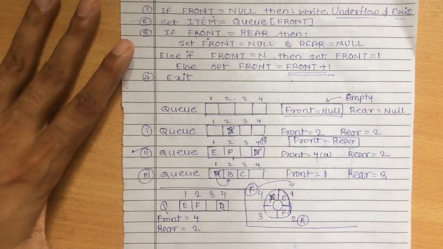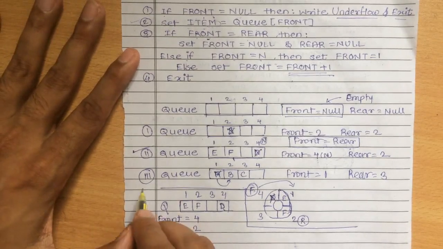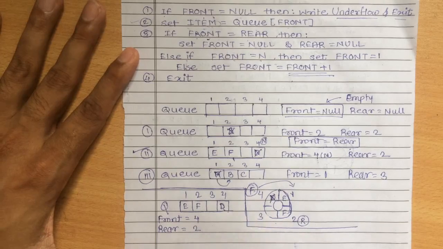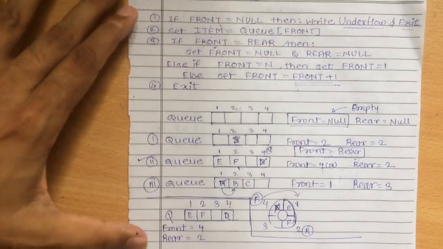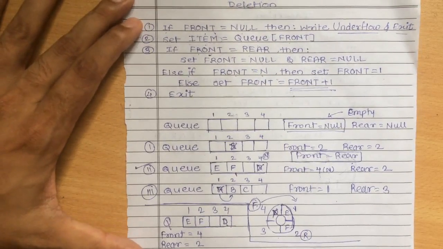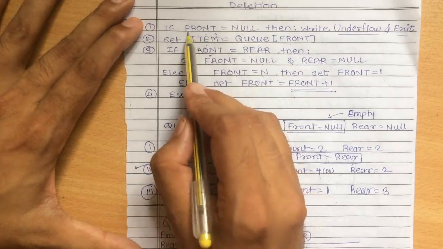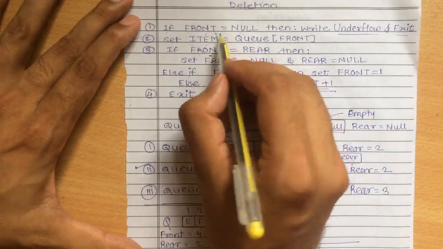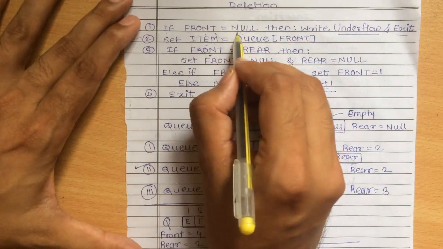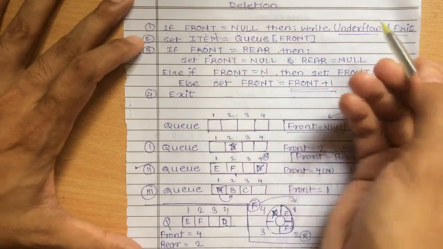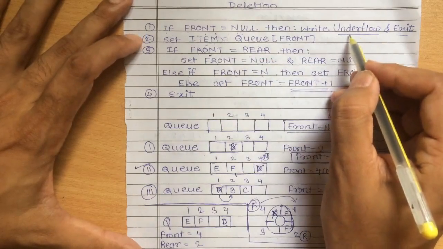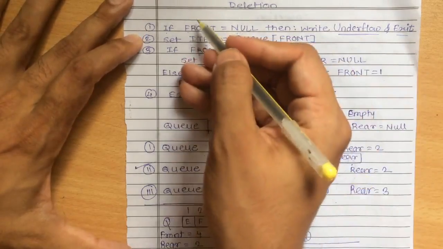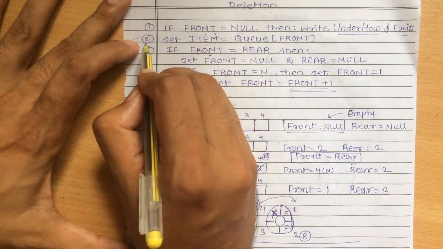Okay, so now consider this possibility. This is my Q. Now I have to remove one element from this Q. First step, obviously, we have to check whether Q is empty or not. If front is equal to null, but in this case front is equal to 4, so this condition is false. As this condition is false, we are not going to write underflow. We are simply moving towards the second step.